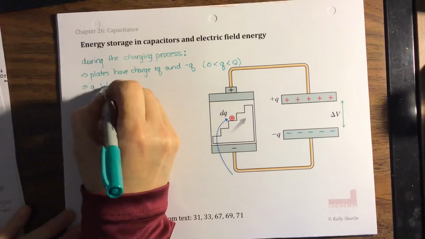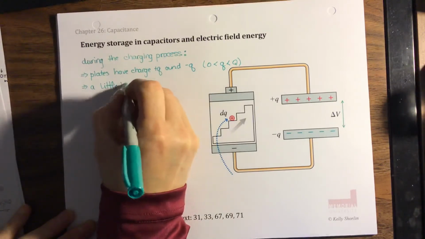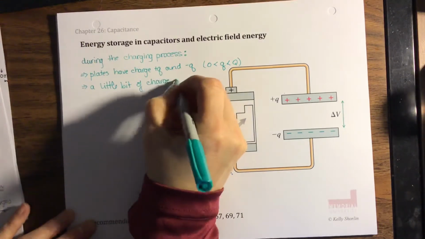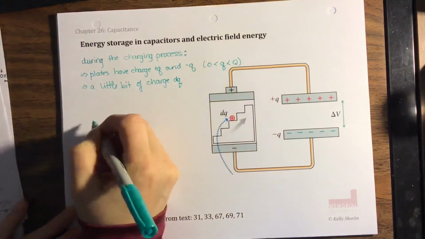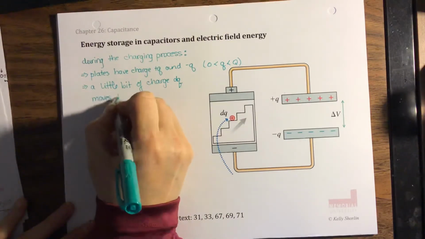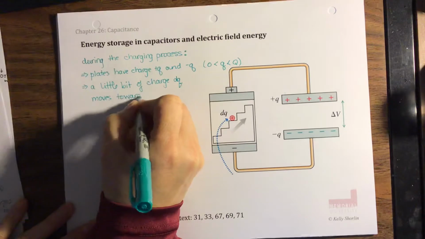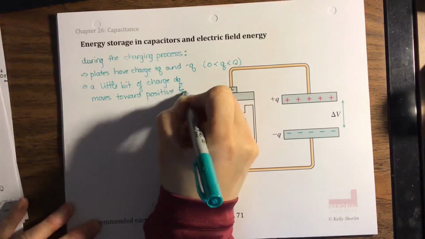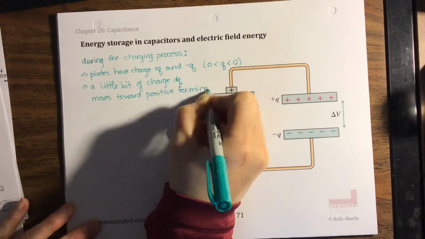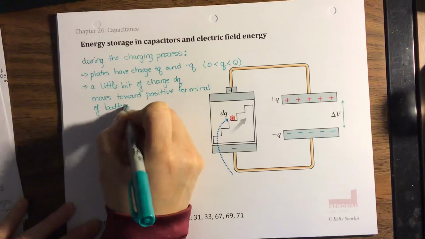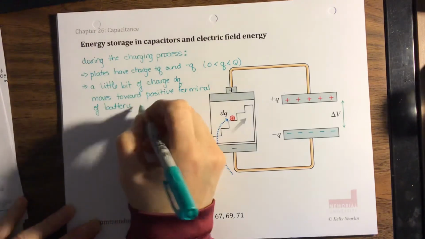So a little bit of charge, dQ, moves towards the positive terminal of the battery because work was done by the chemical reaction inside the battery.